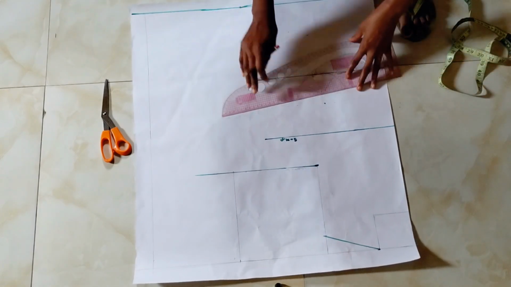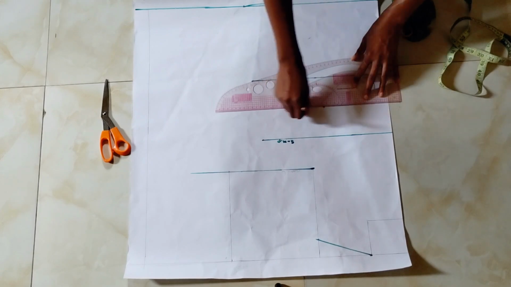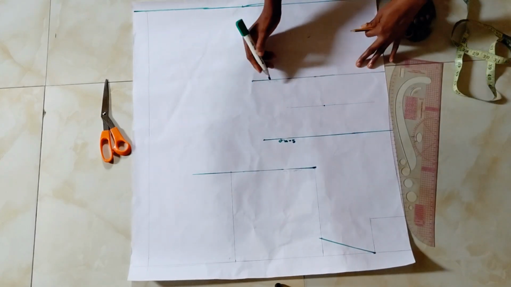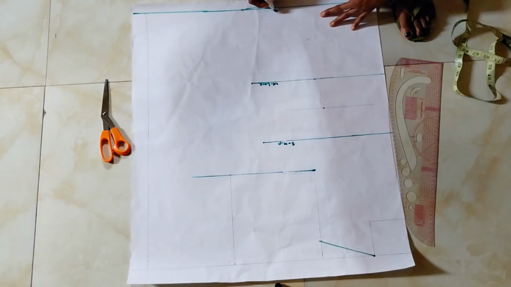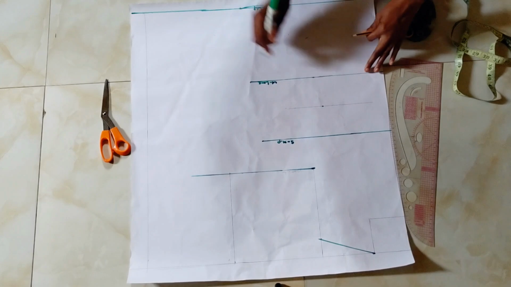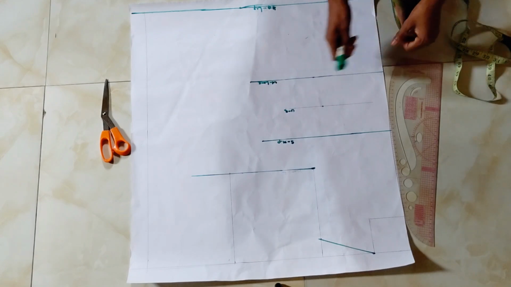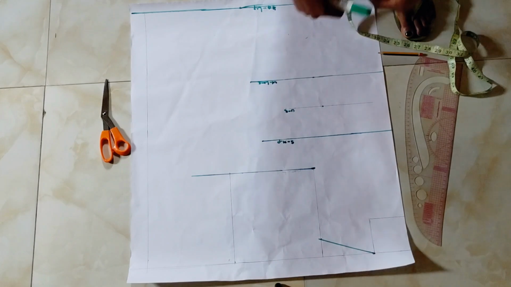Okay, so now I'm going to add shoulder to my underbust. My shoulder to my underbust is 14. So please use your measurement. I always say that. So now I'm marking my waistline, my hip line, and now UB. Or I always write SUB, shoulder to underbust.